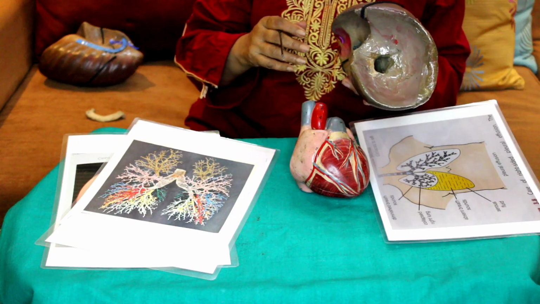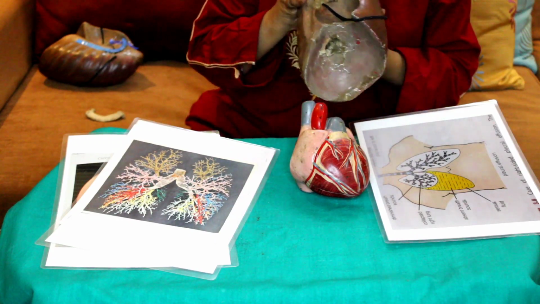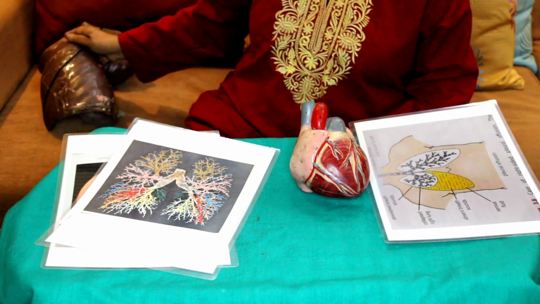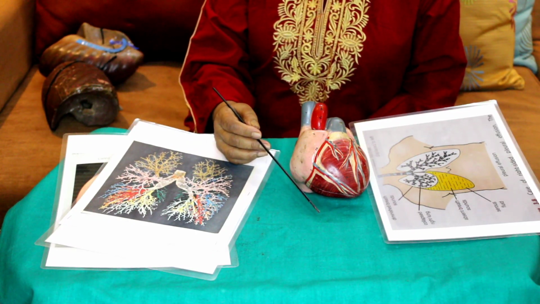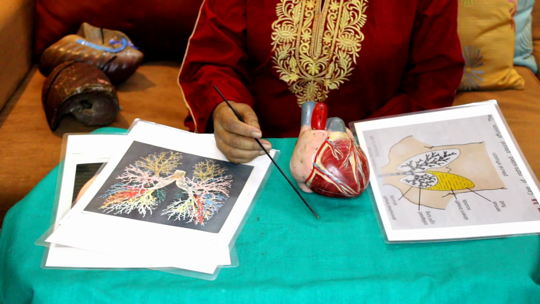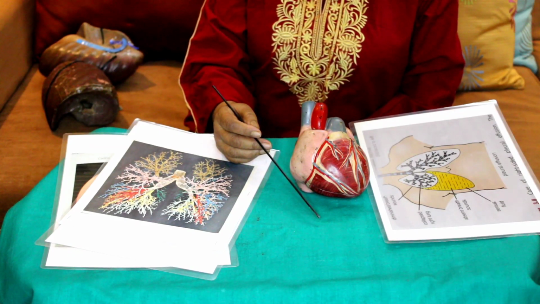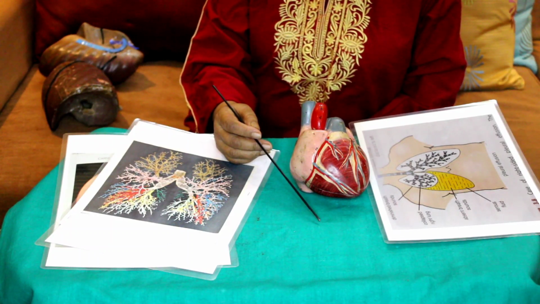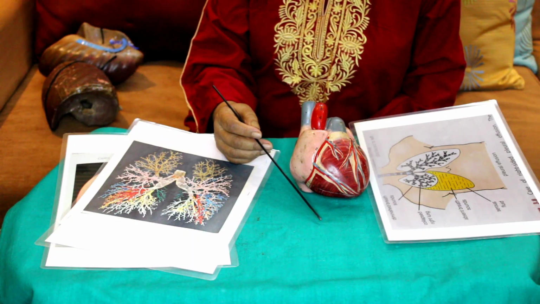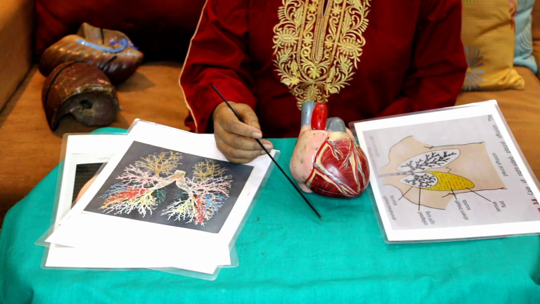There are 10 bronchopulmonary segments in each lung. What is the use of knowing the bronchopulmonary segment? Because it is a very important landmark, and it helps in postural drainage. When the patient is debilitated or paralyzed, by doing postural drainage you can clean the lungs.